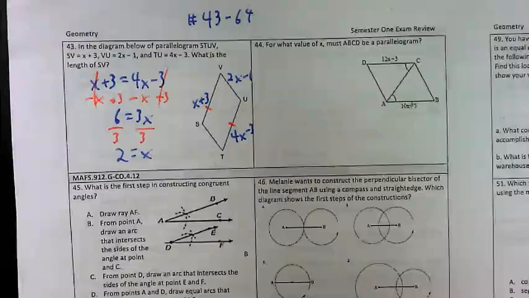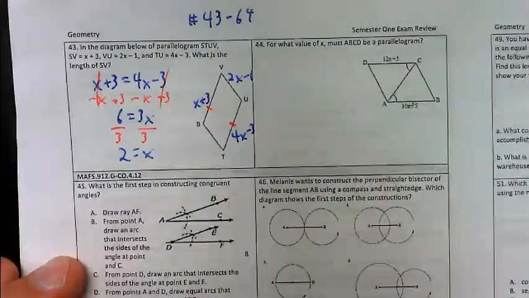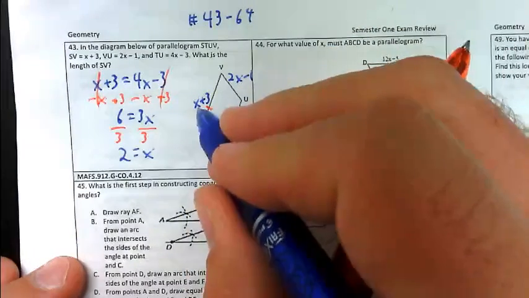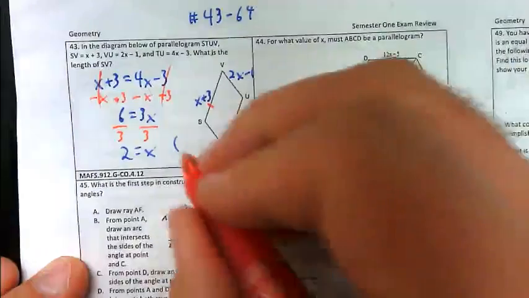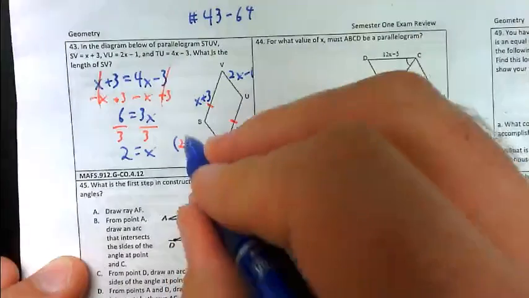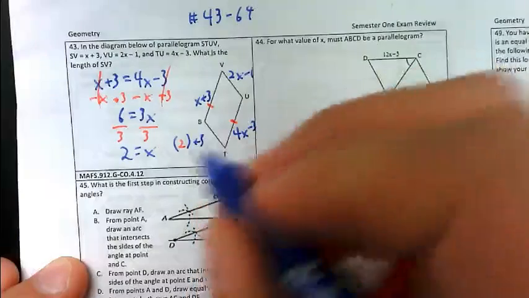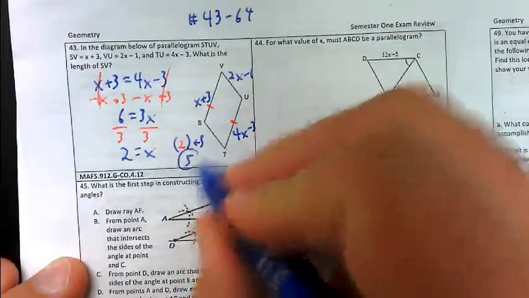Now, that's not the end of the problem because they want the final length of SV. So we have to plug it back in. So take our equation, x plus 3, and plug in the value of 2 for x. 2 plus 3 is 5.